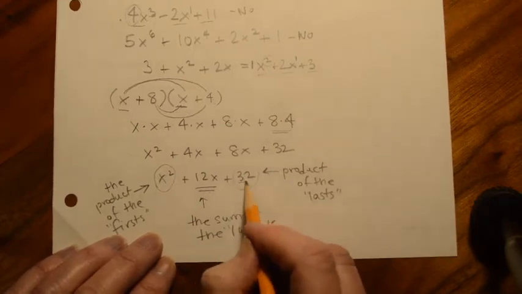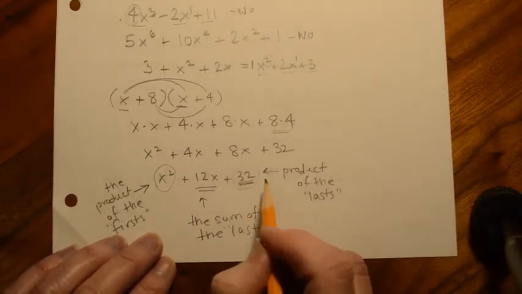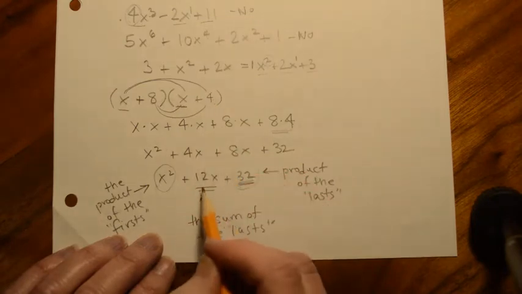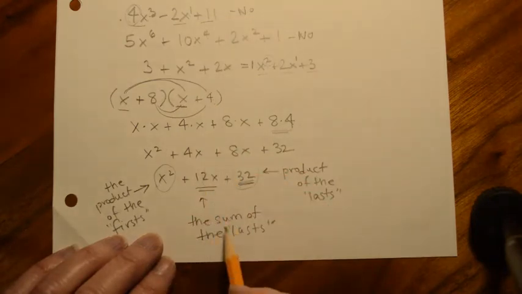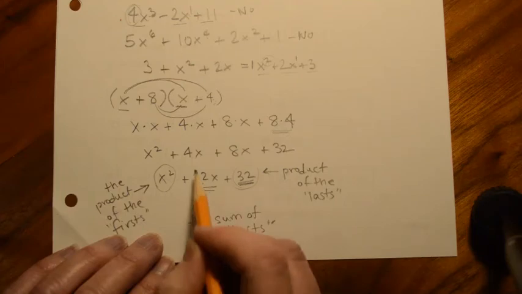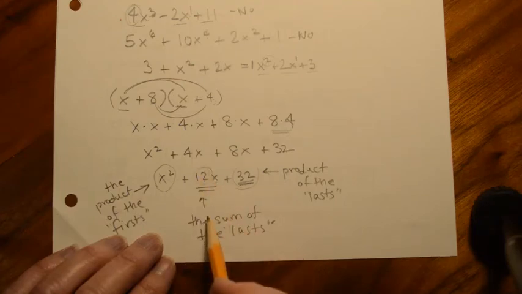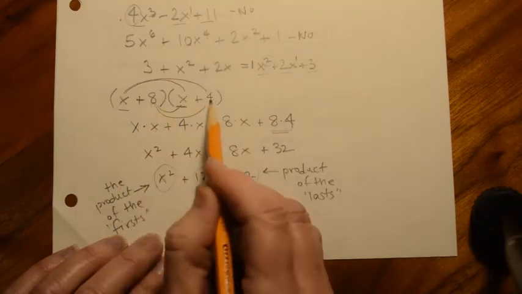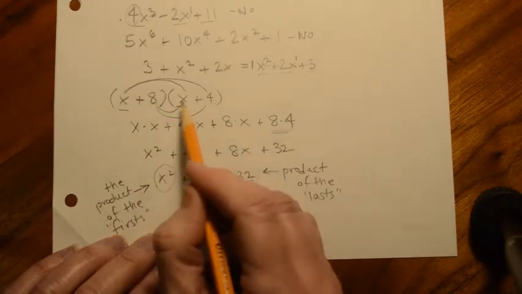All right, so we get this constant here, which was the product of the two last terms, and the 12x, which is the sum of the two last terms. Again, we've got that x in there too, but if we're just talking about the coefficient, this came from 8 plus 4, and this came from 8 times 4.